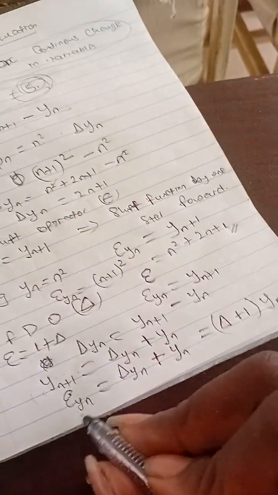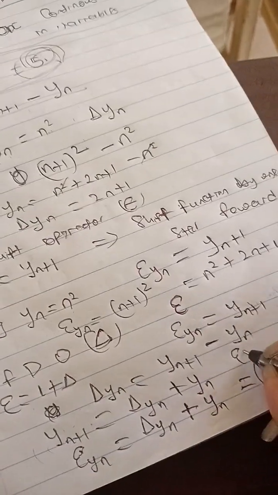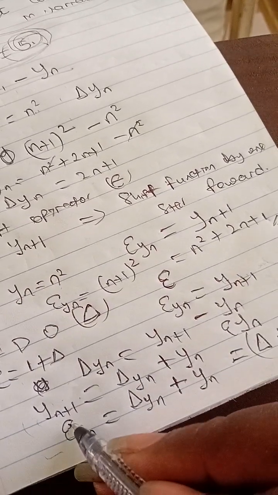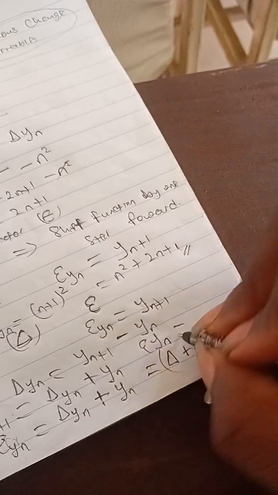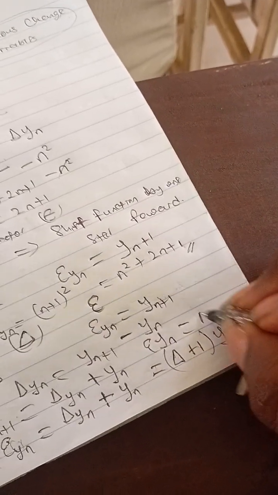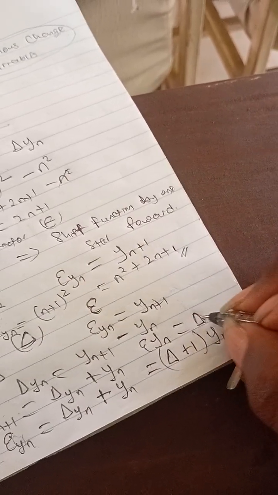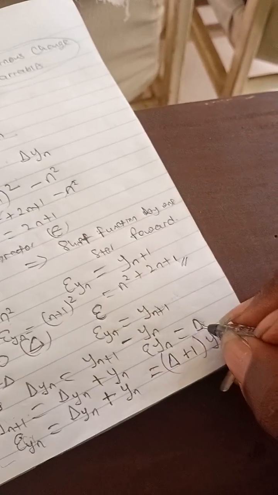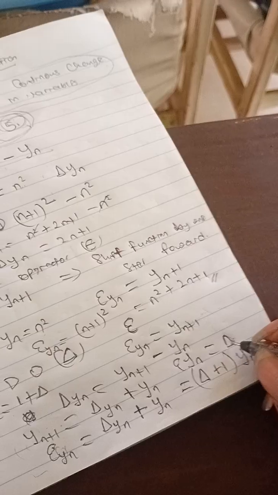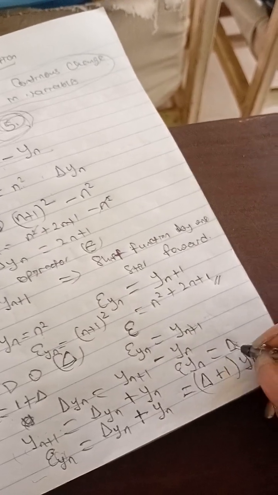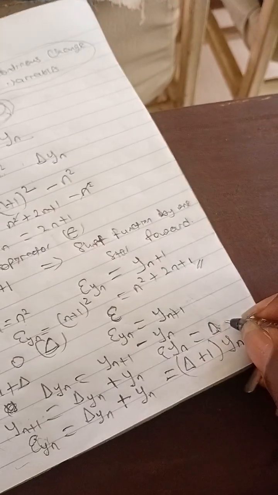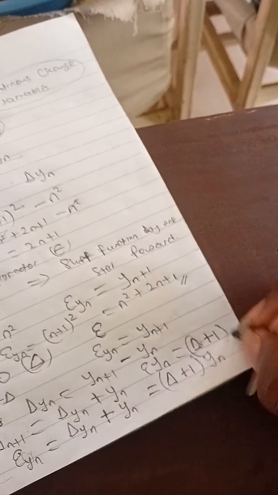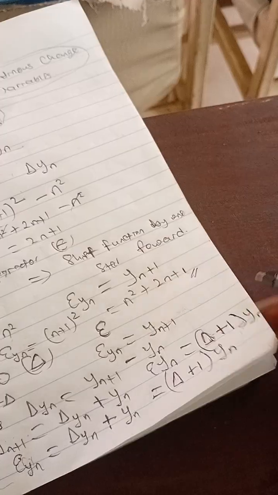So here we can conclude our EYN from here. Sorry, this y is big O. EYN equals to change our, what was it called now? I'm forgetting. What was the name of this guy? Our forward difference operator, which is delta, plus 1 into yn. Are we together?